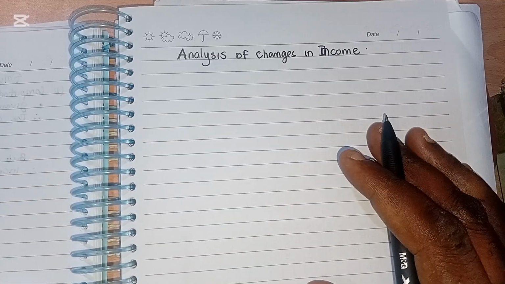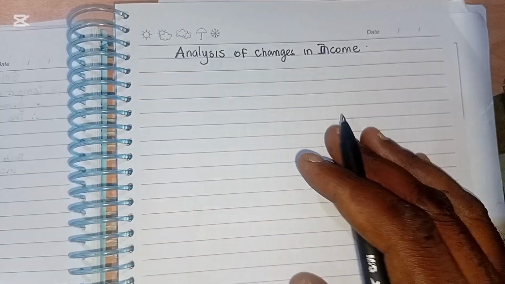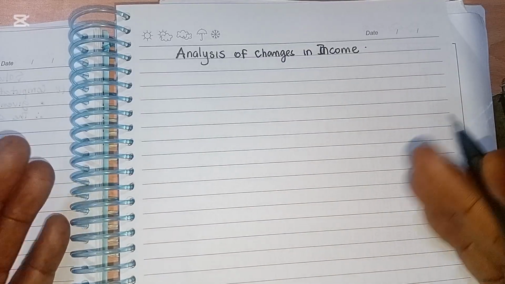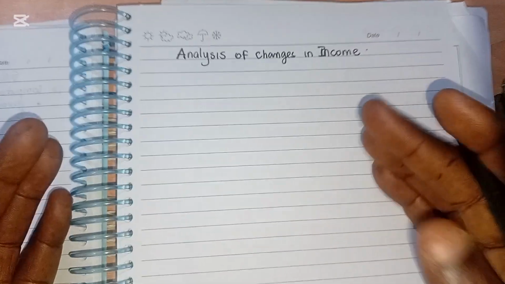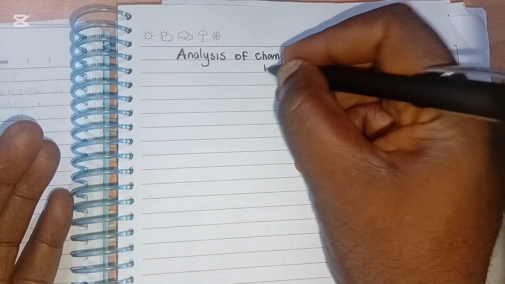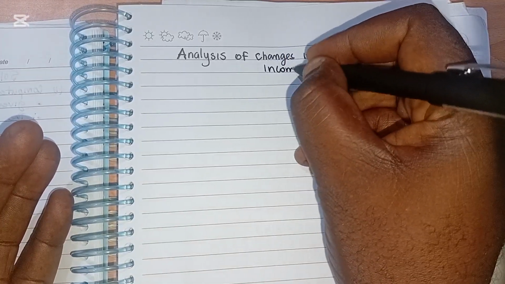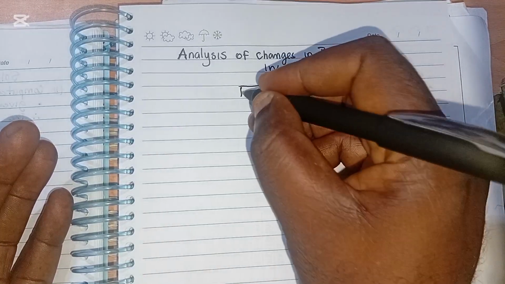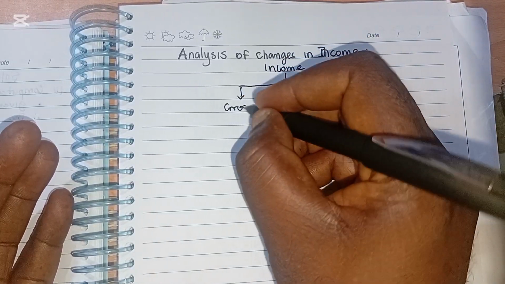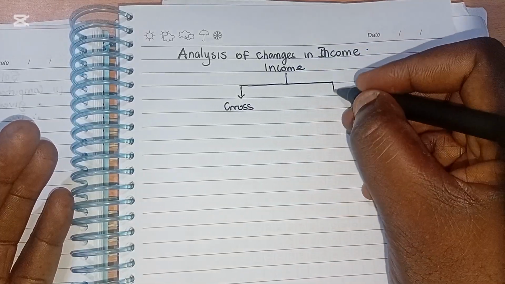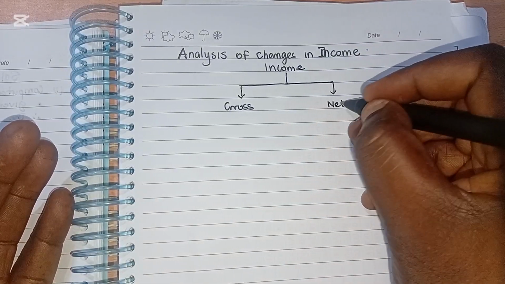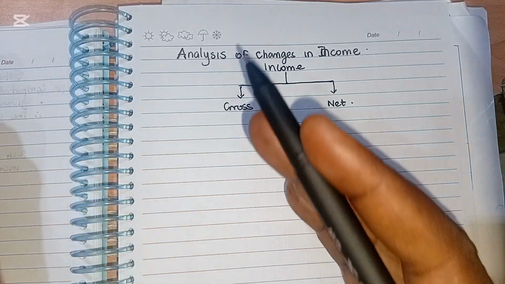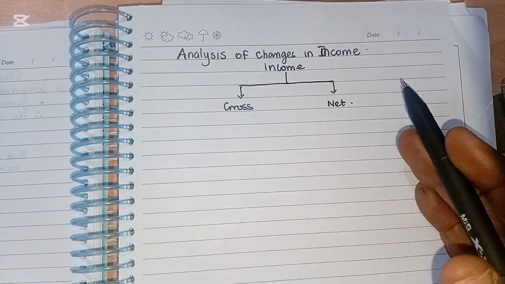Therefore, the statement is always divided into two. The statement will show the gross income, and the other part will show the net income.